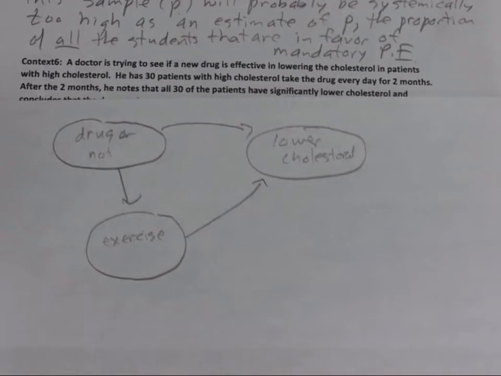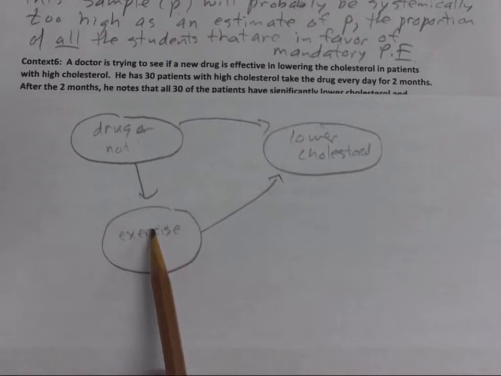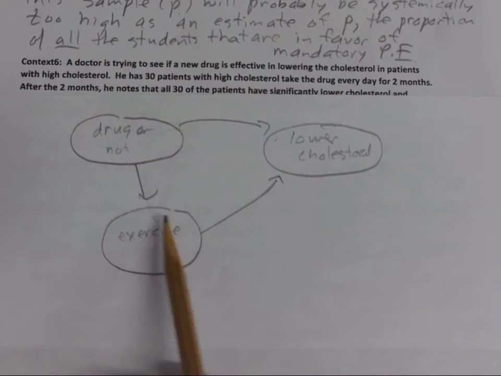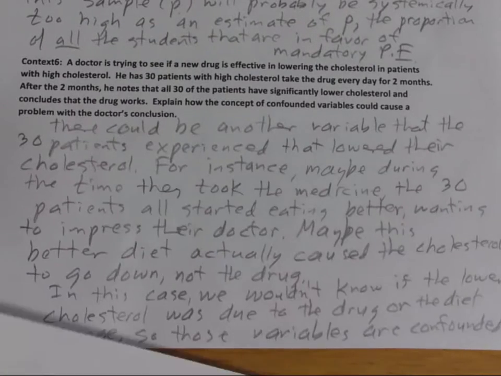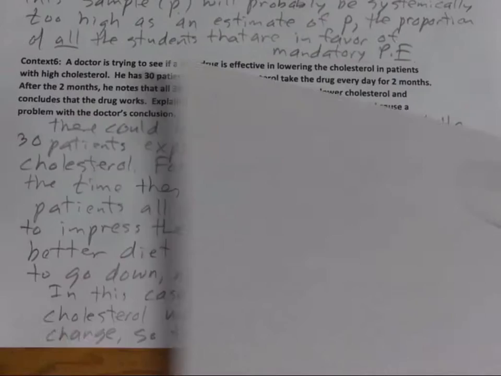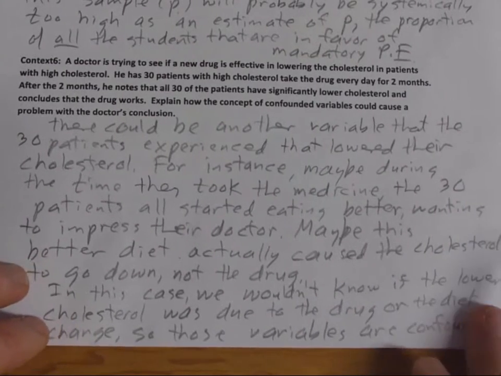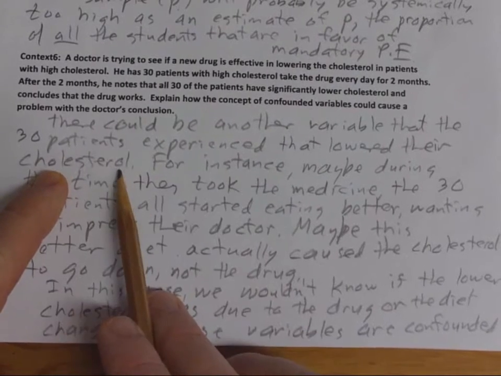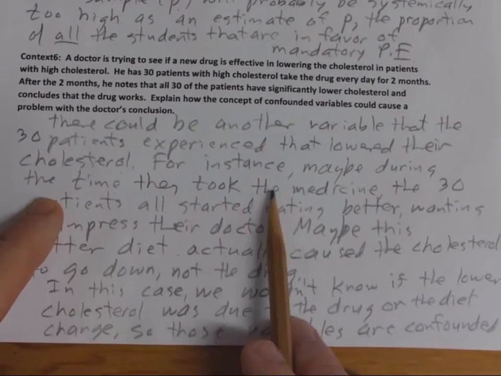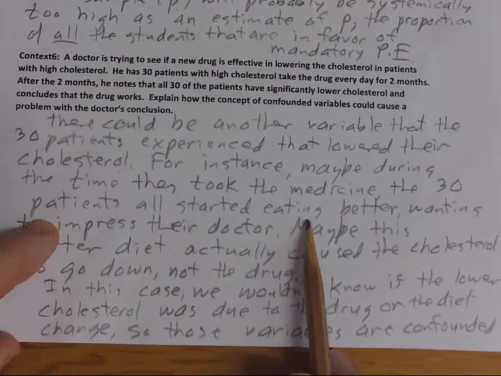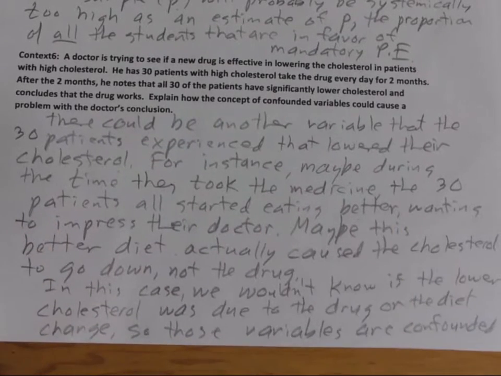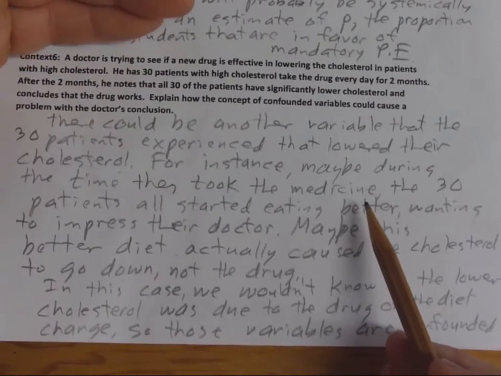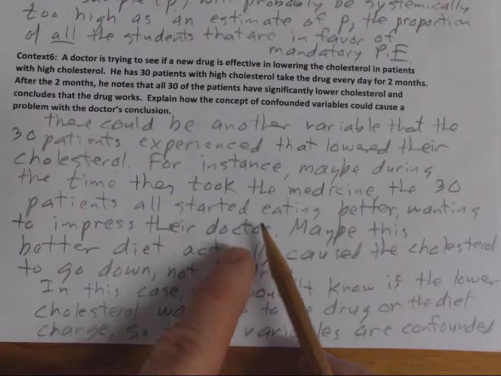And the key thing when you're describing a confounded situation is that you make sure and connect all three variables. Make sure and connect that variable with that variable, and that variable with that. In this particular one, I went with a change in diet, not with exercise. So there could be another variable that the 30 patients experienced that lowered their cholesterol. For instance, maybe during the time they took the medicine, the 30 patients all started eating better. So thus, I've connected the explanatory variable, which is taking the drug, with another variable, which is eating better.